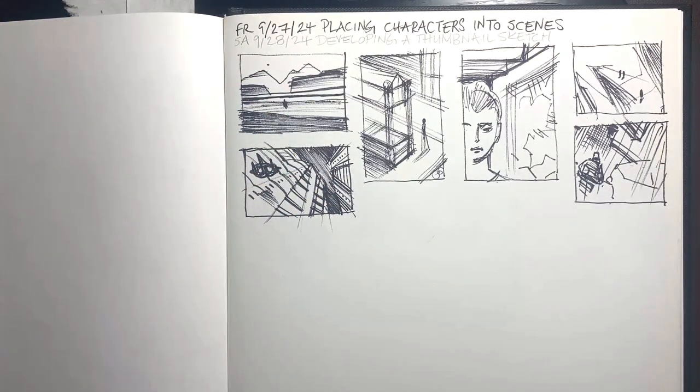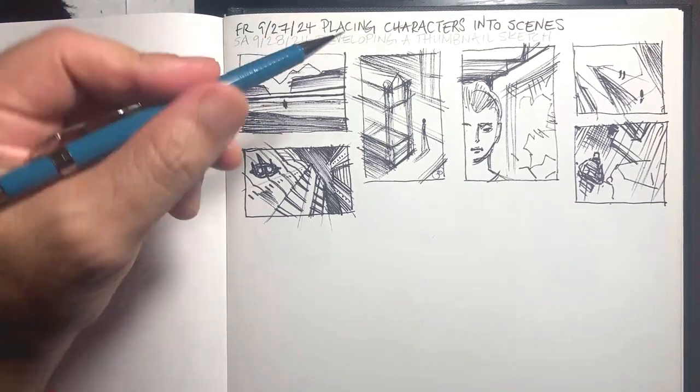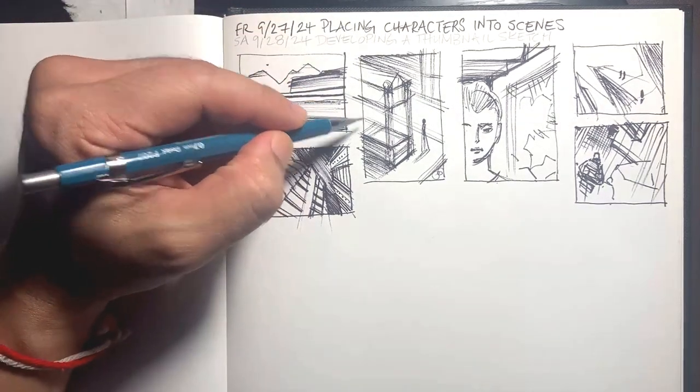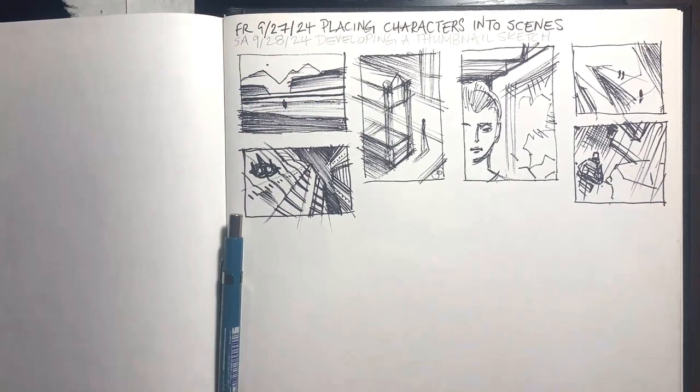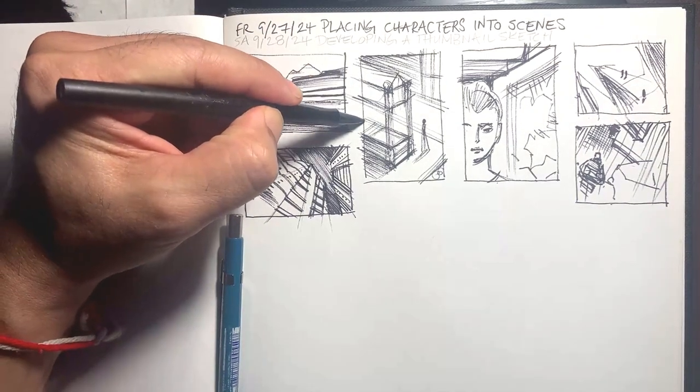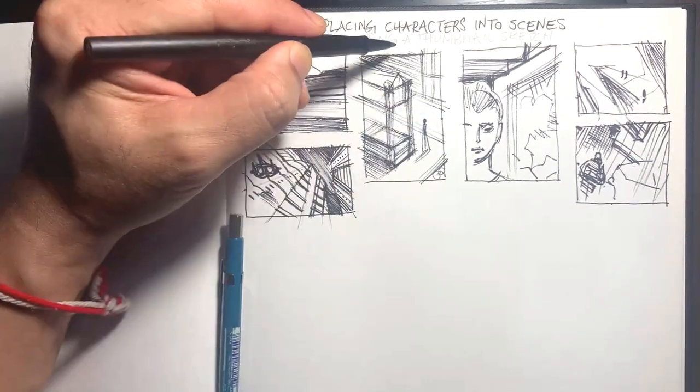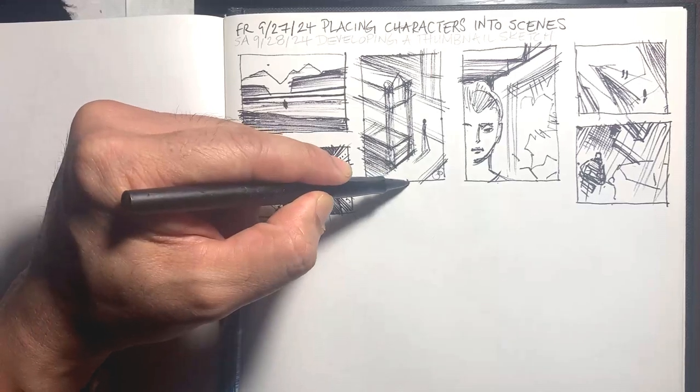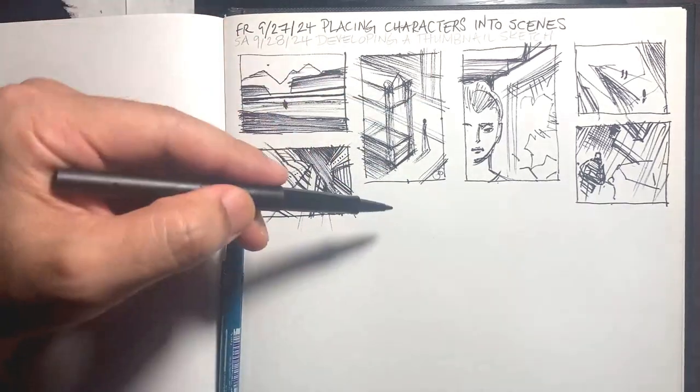So one way to do that is to find the midpoint like this, and I'm going to make a grid.